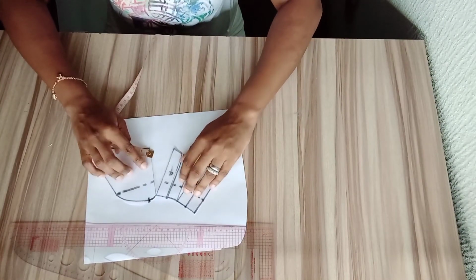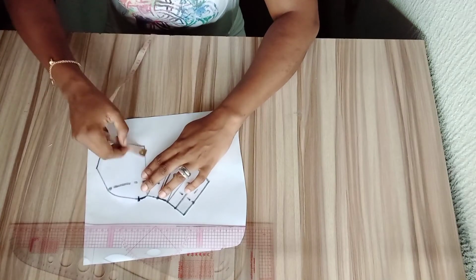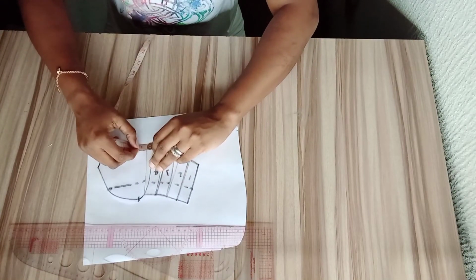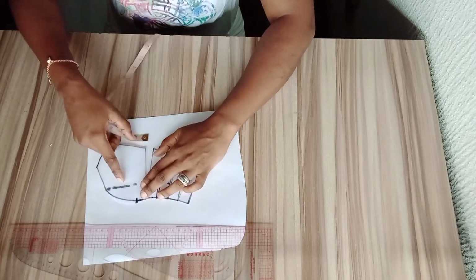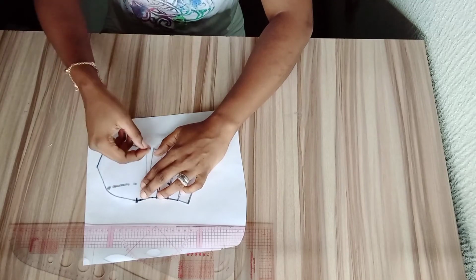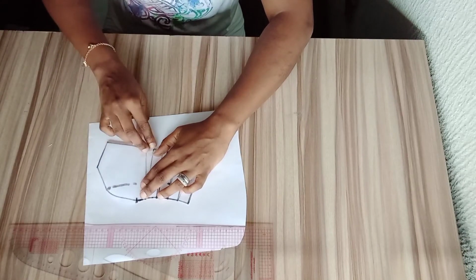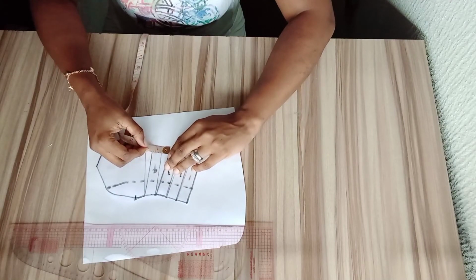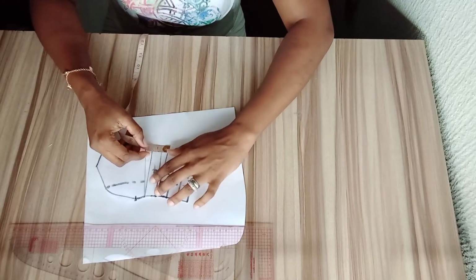Now I'm going to spread this by 1/2 inch. So I will be using my tape to measure 1/2 inch here, and I'll tape it down. I'll measure 1/2 inch here as well and tape it down.